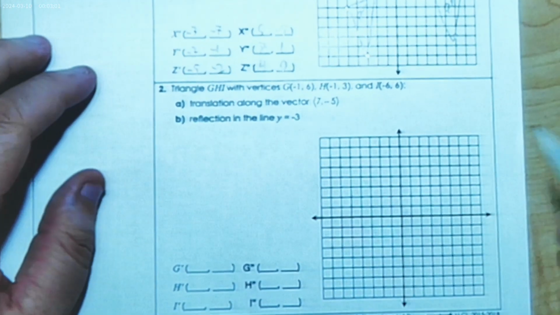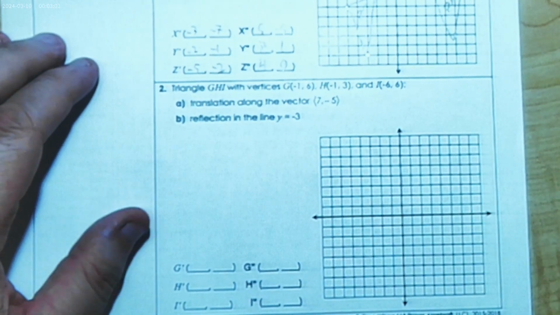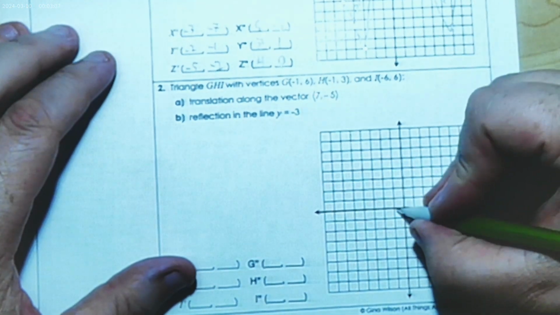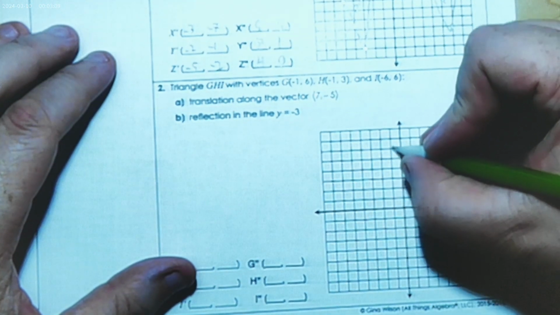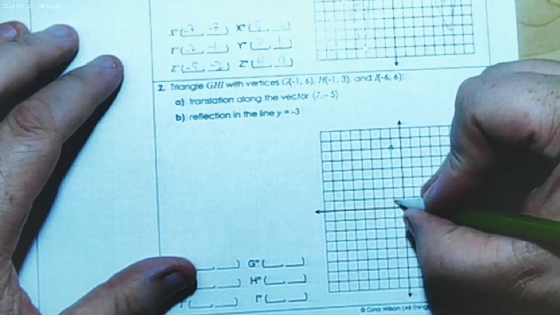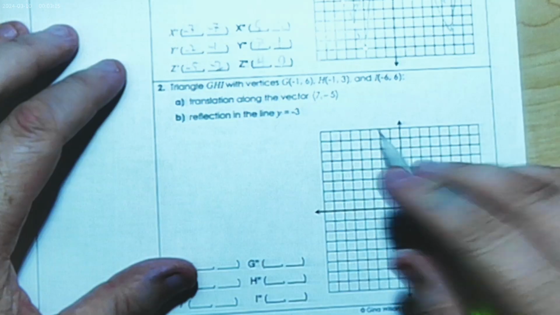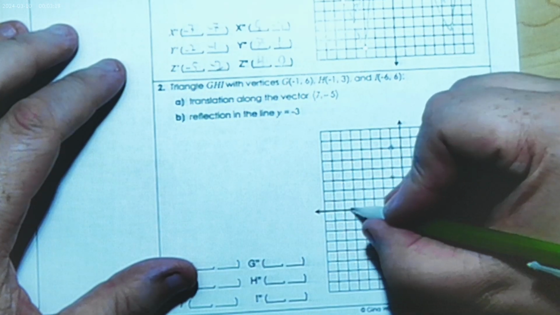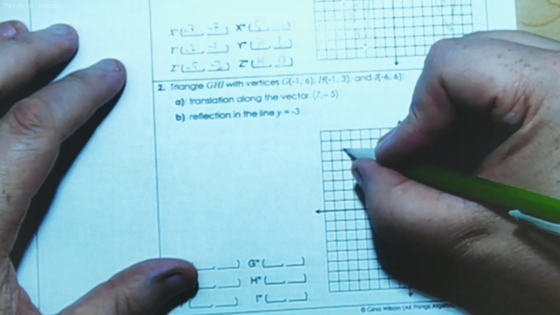All right, let's do another one because that's what the video is for. That's what I'm here for. So triangle GHI. Oh, I love these triangles. So 1, 1, 2, 3, 4, 5, 6. Negative 1, 3, negative 1, 1, 2, 3. And then negative 6, 6. 1, 2, 3, 4, 5, 6.